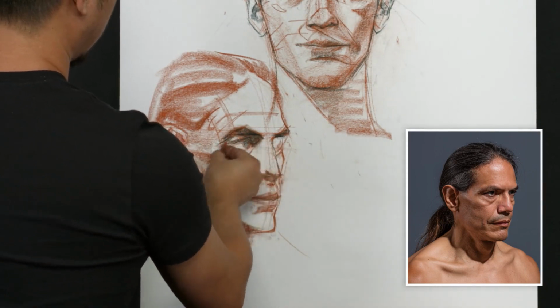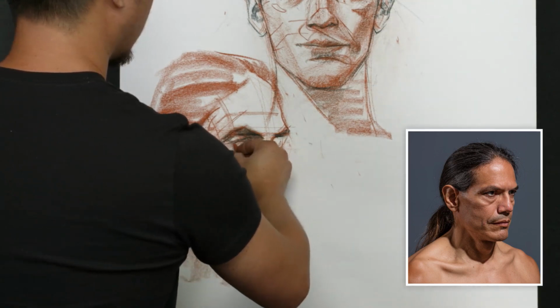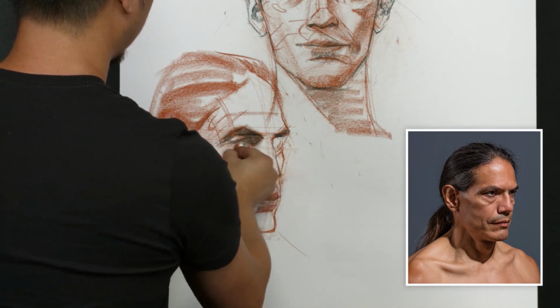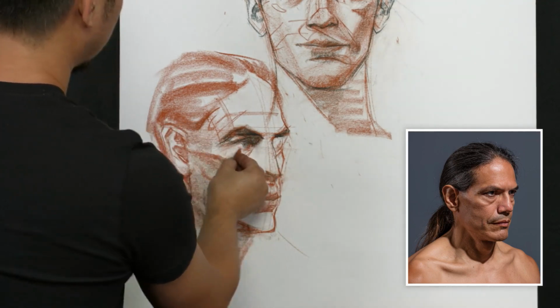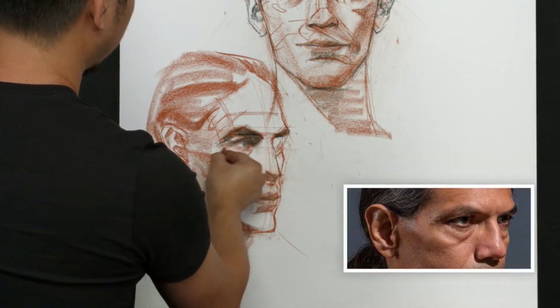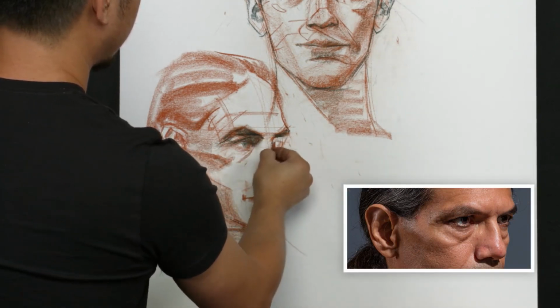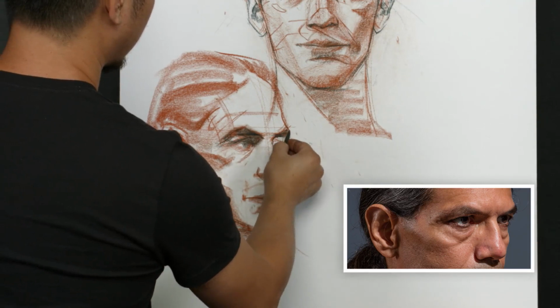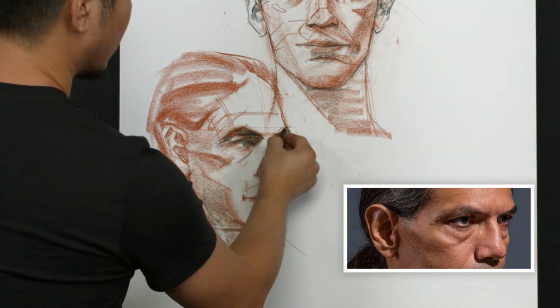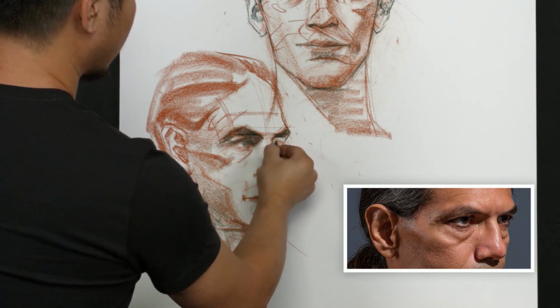Drawing through. You see that beautiful hook shape of the eyebrow that swings in, and look at this negative space right at this eyelid space right here.